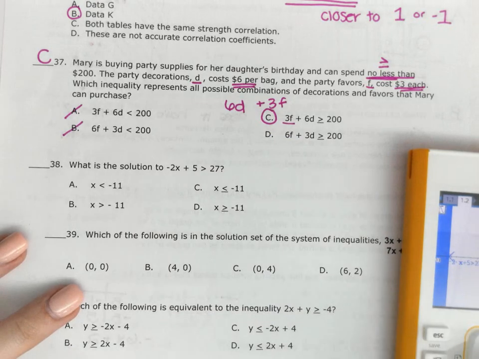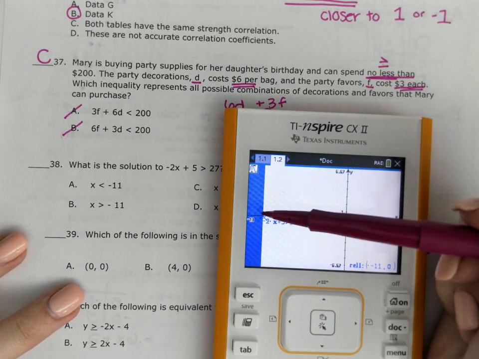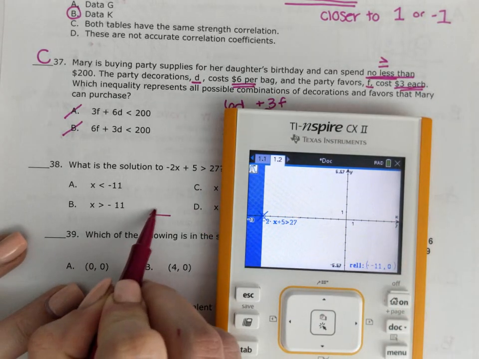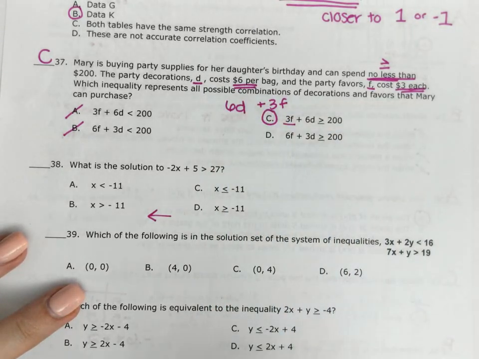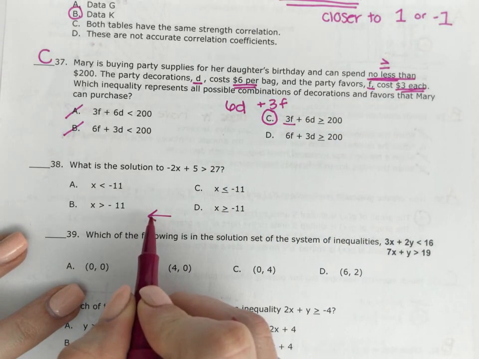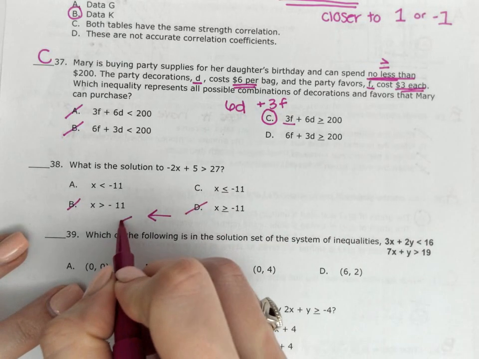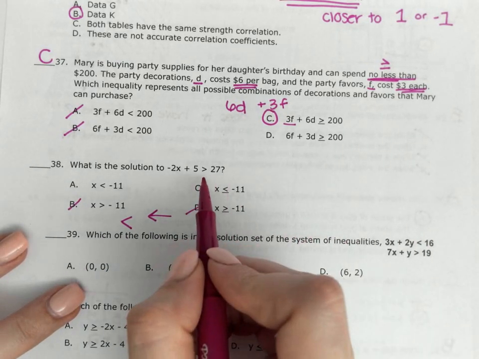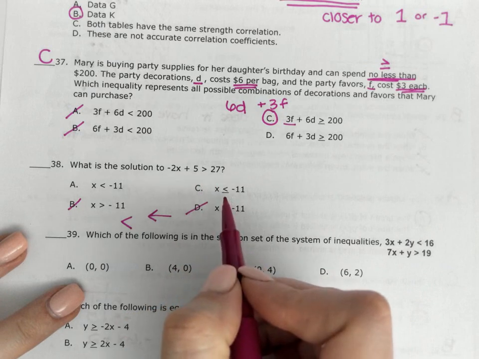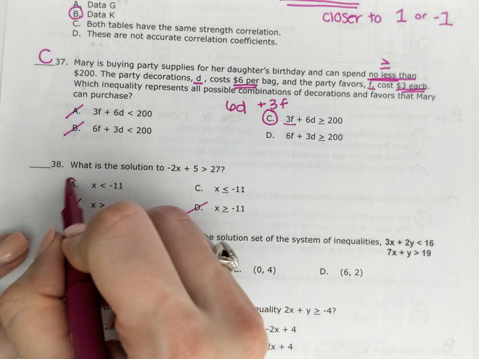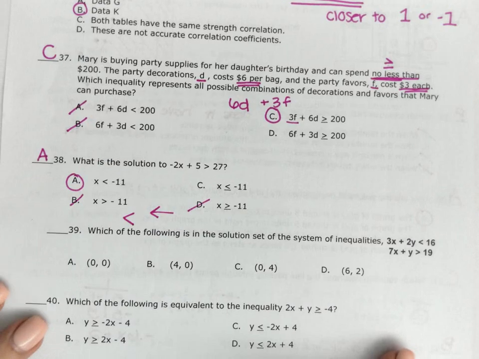So all of these say negative 11. I can see that it's going that way. It is shaded that way. So it's going to be this inequality symbol. So it is not B and it's not D. This symbol, okay? And because that doesn't have a line underneath it, it's not going to suddenly get a line underneath it. So the answer is A.